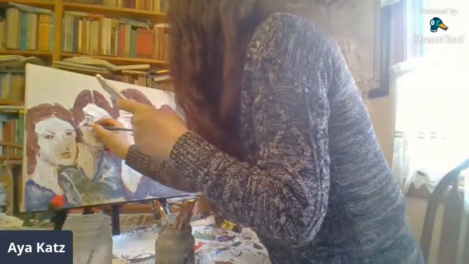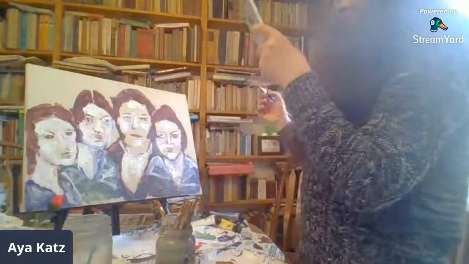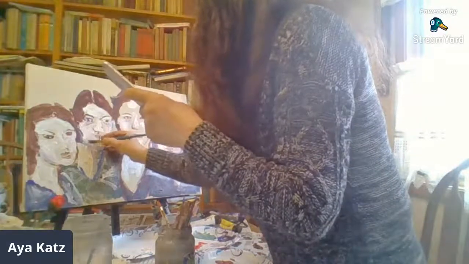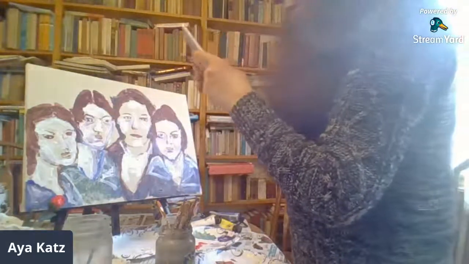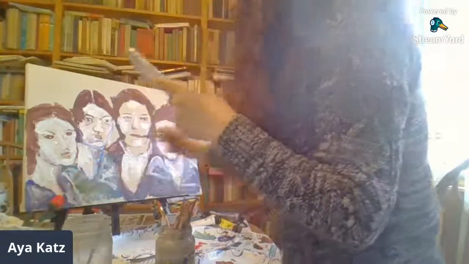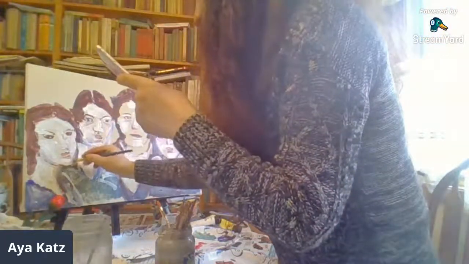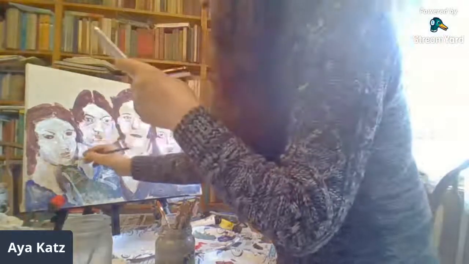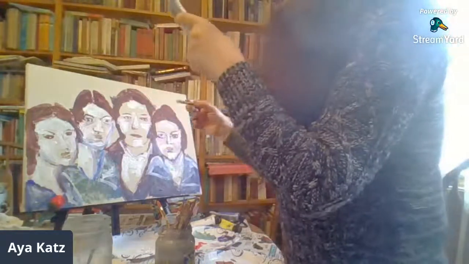Part of the problem is there's not really that much depth to this painting, to the original one. So I want to create depth, I want to create realism, but I also kind of want to be true to the original. Okay, there's something here about Anne. She's going this way.